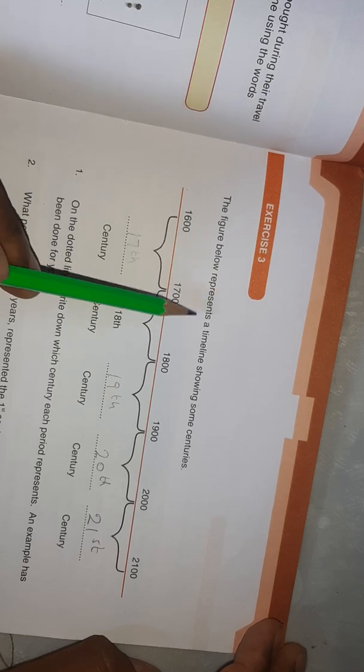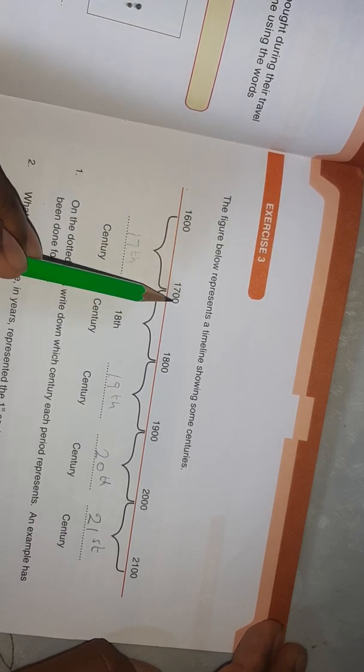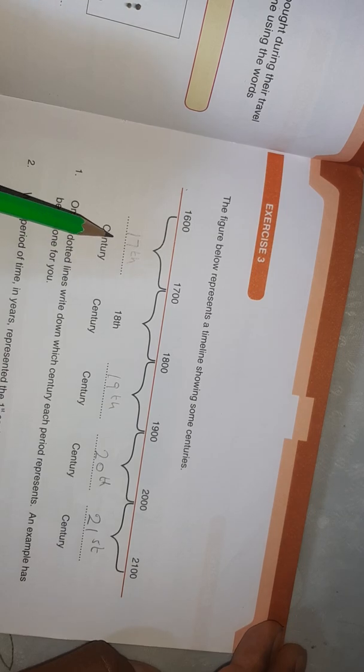The figure below represents a timeline showing some centuries. You remember last time we talked about centuries. Between 1600 to 1700, we call it the 17th century.